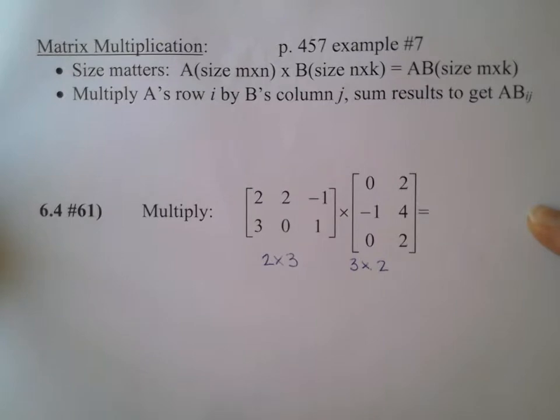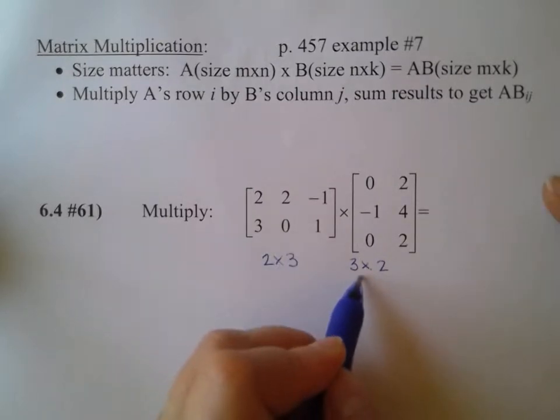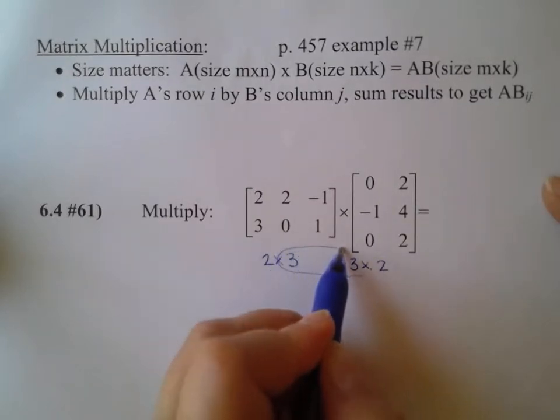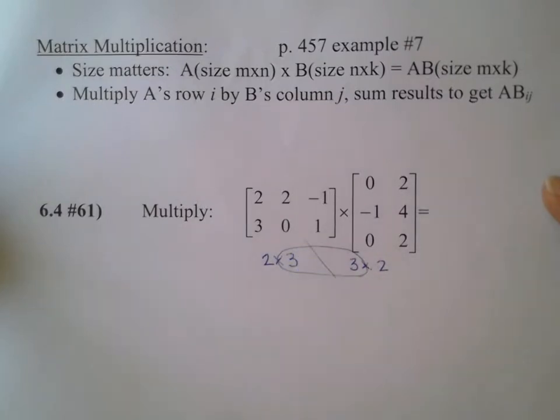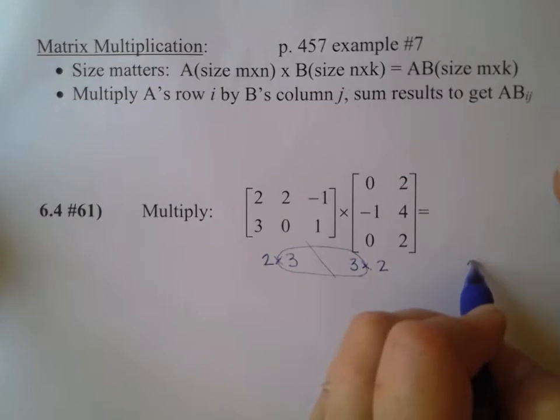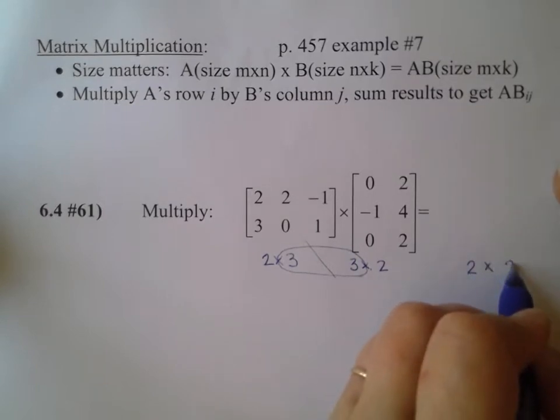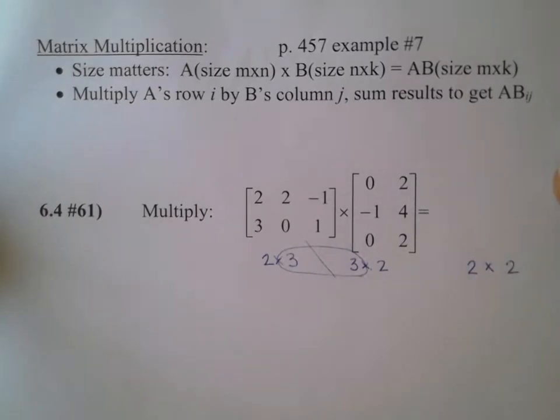So when I'm done, I don't know if I've seen this somewhere or I just did it myself, but you could kind of take out these middle ones. They have to match. And when I'm finished, I'm going to get a matrix that's 2 by 2. So let's do that.